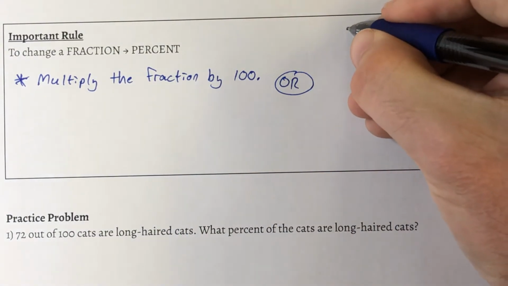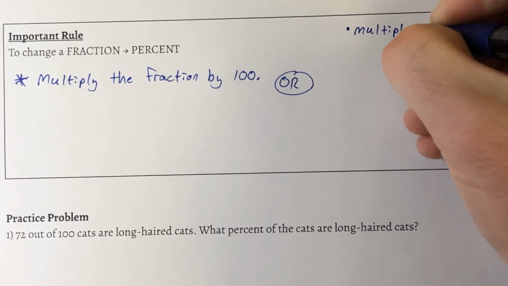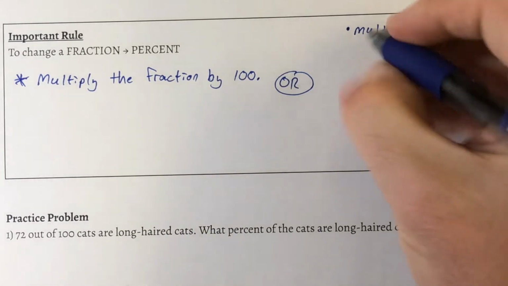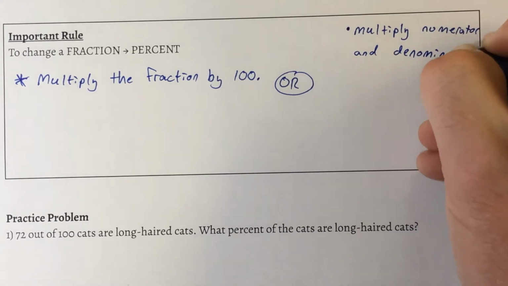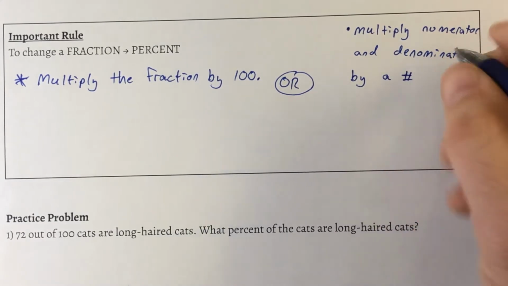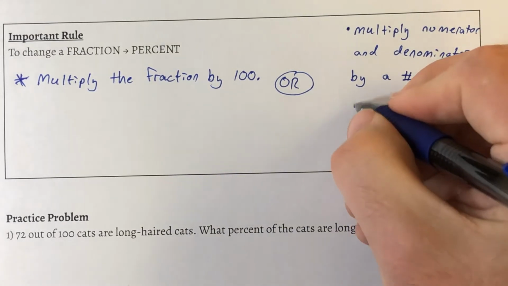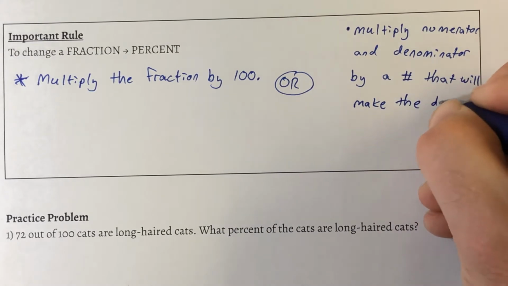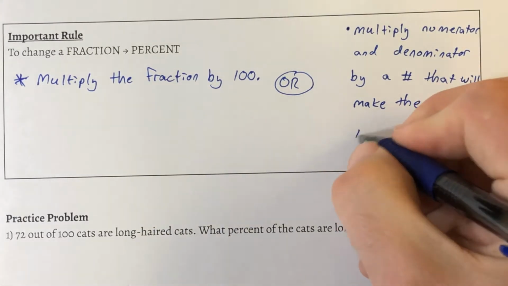But sometimes you can multiply the numerator and denominator by a number that will make the denominator 100.